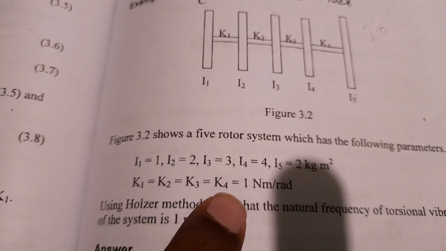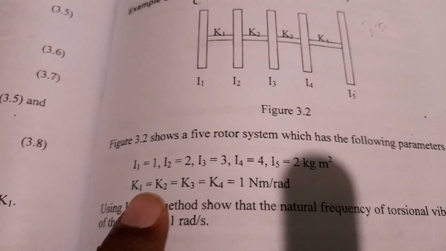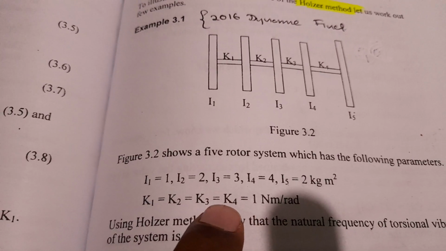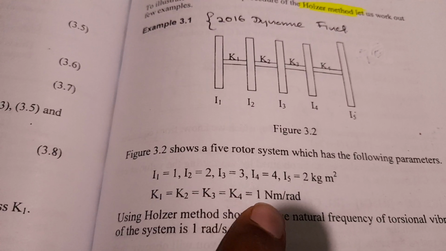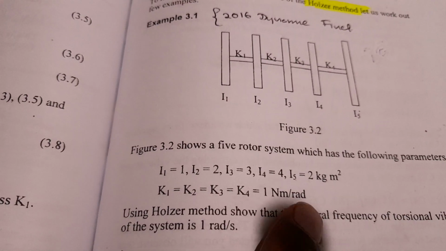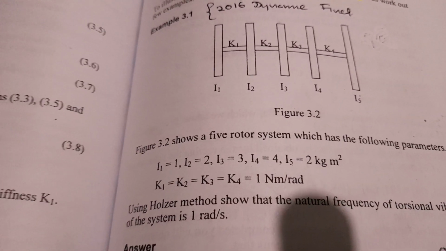K1, K2, K3, K4 values are given. So now see, very important. What are the units of torsional stiffness? Newton meters per radian, right? Now these methods are very important. Now what we have to evaluate?